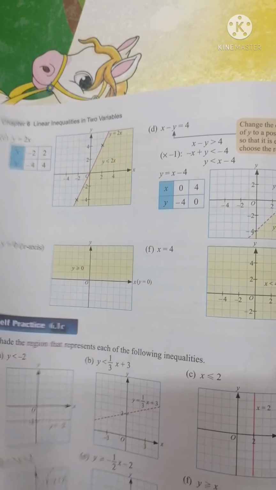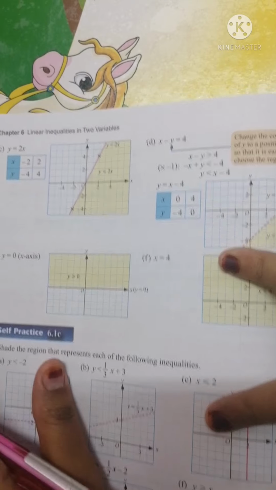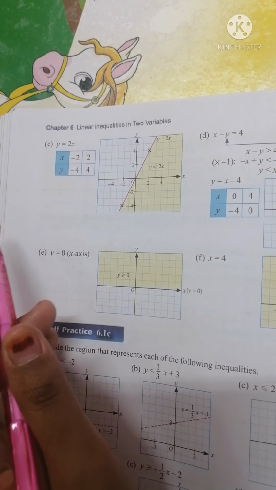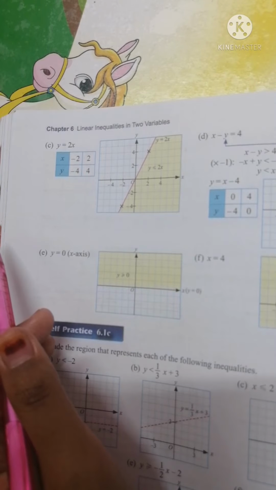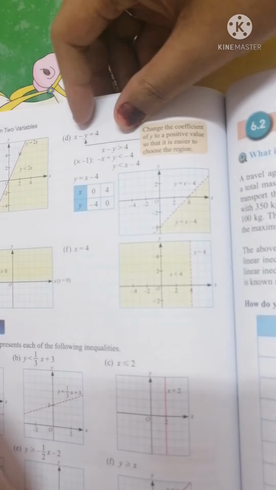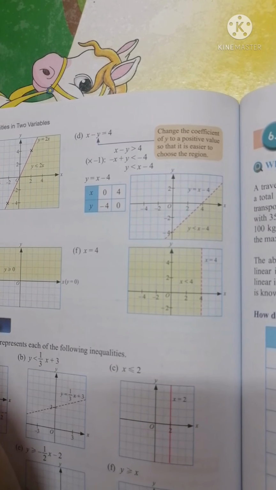Okay, let's look at C. Same goes for C. I think there is no problem because it is just the same as, for example, A and B. Okay, let's look at D. D is a little bit different.